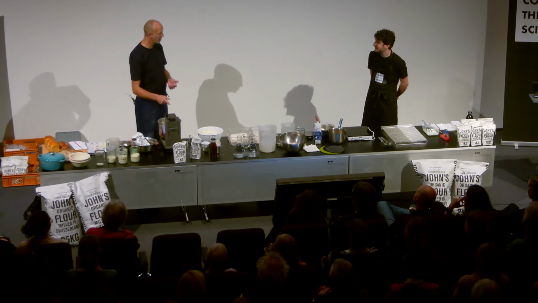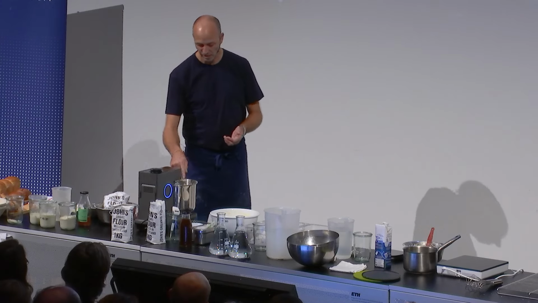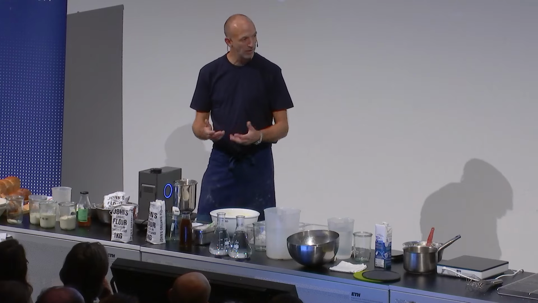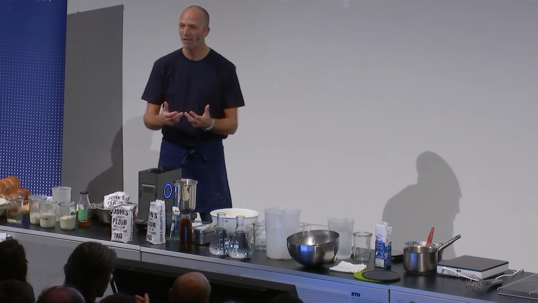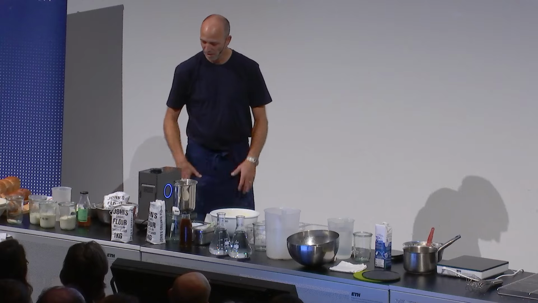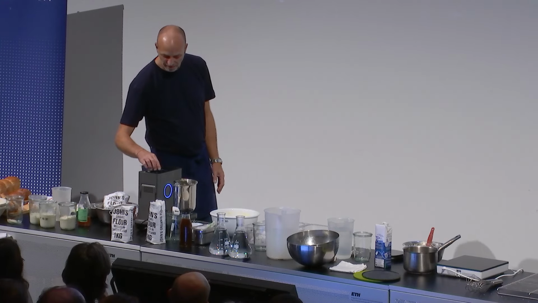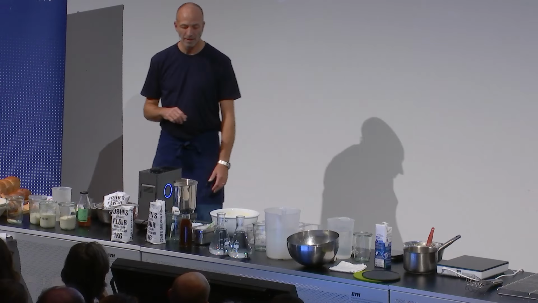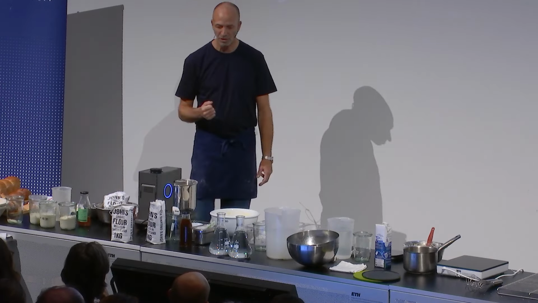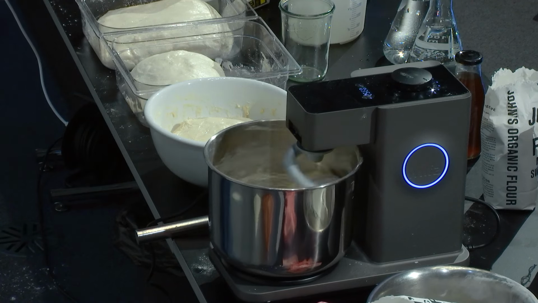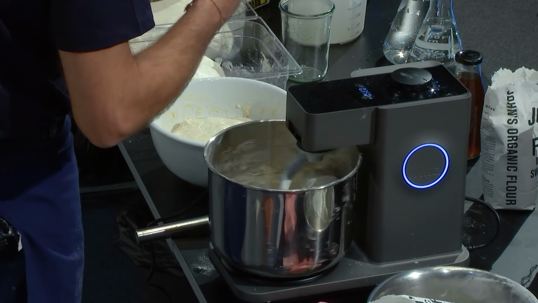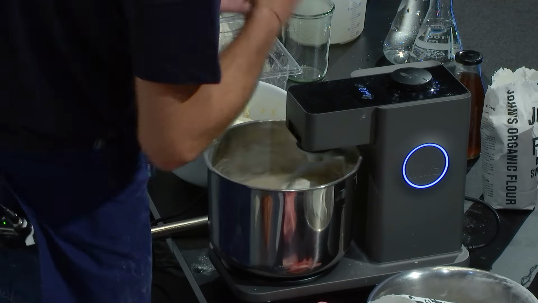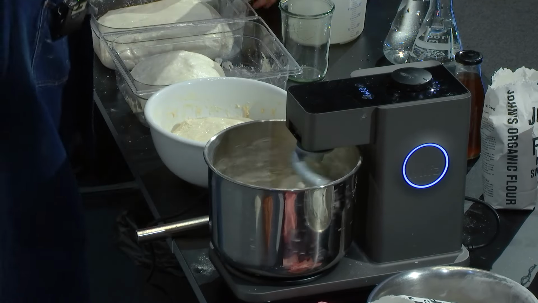But you can start as soon as you see that it's not a soup anymore, when it's becoming kind of a dough, a soupy dough. You can start with kneading. Kneading is giving the energy into the dough, and also heating it up a bit. It's a process where the friction also makes the temperature rise.